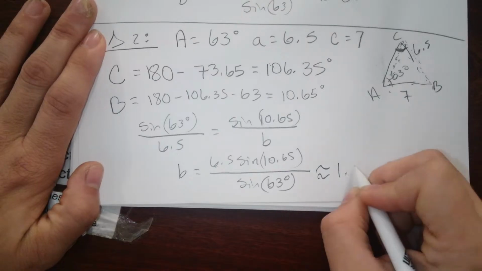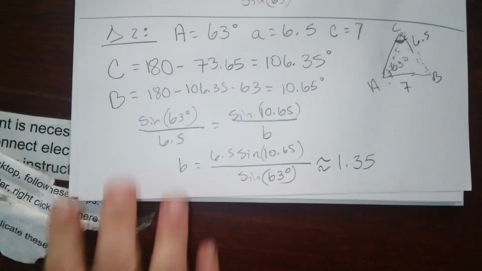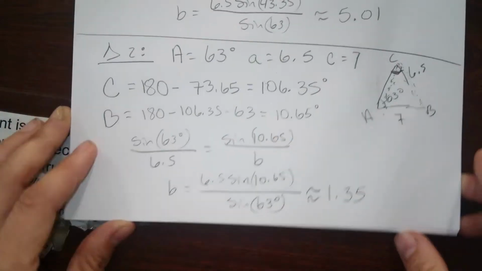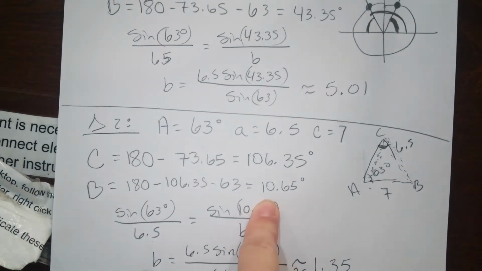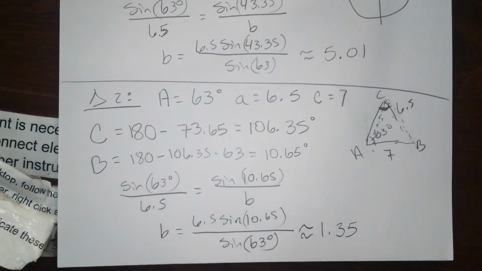1.35? Okay. Does that make sense? Yes. Why? Right. And by far B is the smallest angle. It's only 10 degrees, right? And the other ones are 60 and 100. So it makes sense that side B is only 1. Is that okay? And now we solved both triangles.